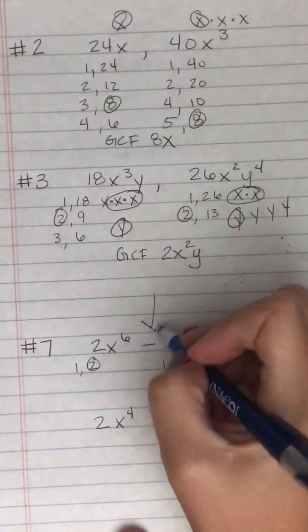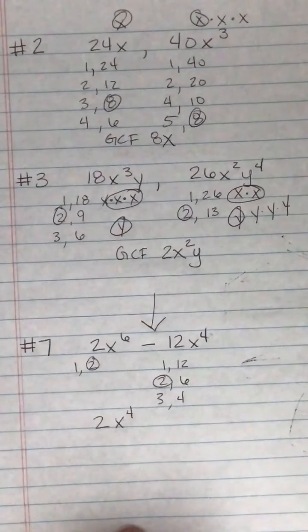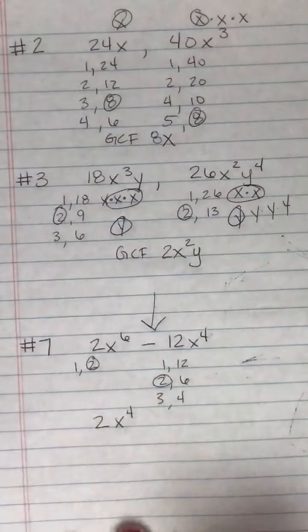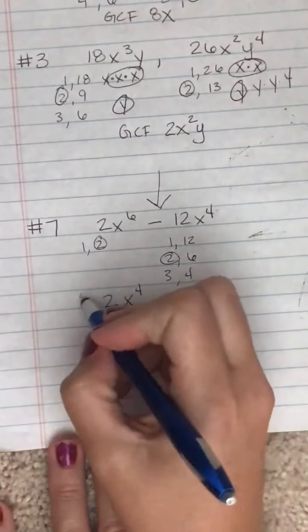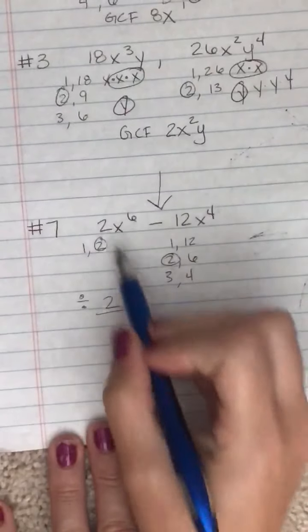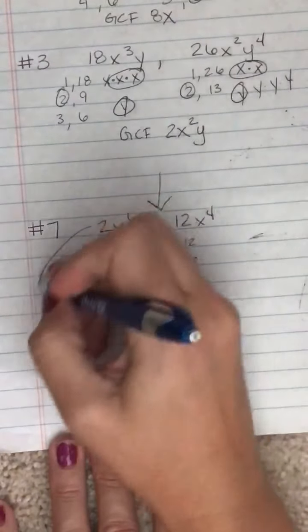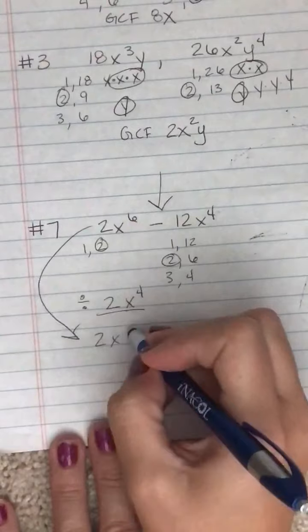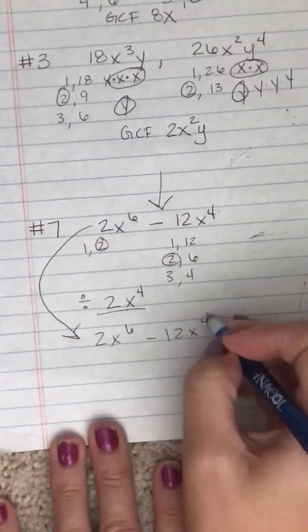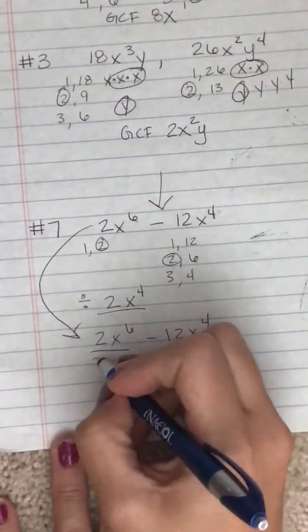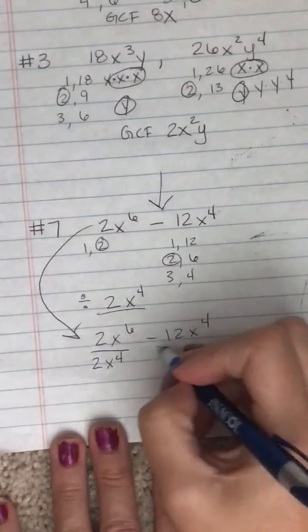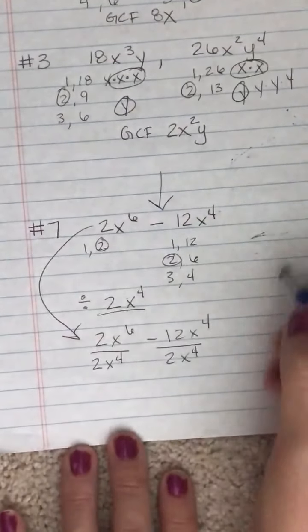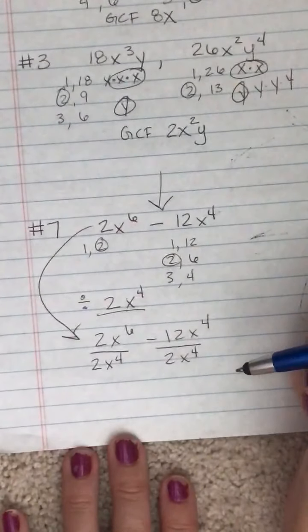But this problem is a little different, because this one is not just asking us to find the GCF, but it's asking us to actually factor it. So in order to factor it, we need to divide this from each of those. So I'm going to rewrite this down here. 2x to the 6th minus 12x to the 4th. And I'm going to divide my GCF from each of those. Divide 2x to the 4th from each of those terms.